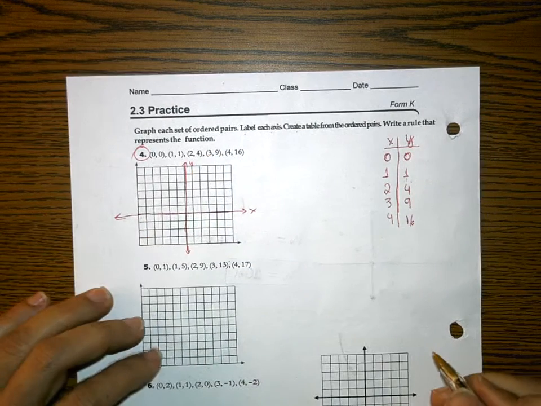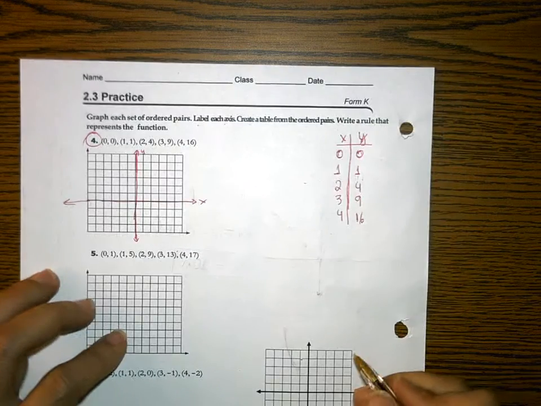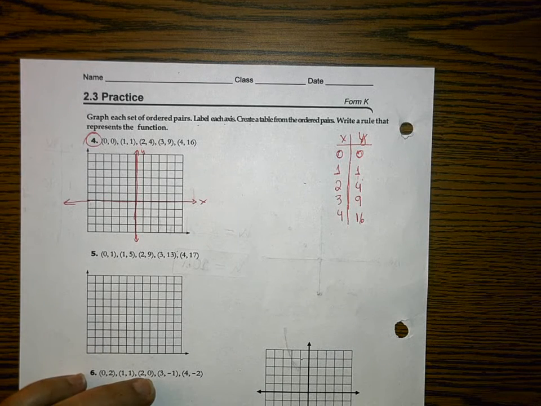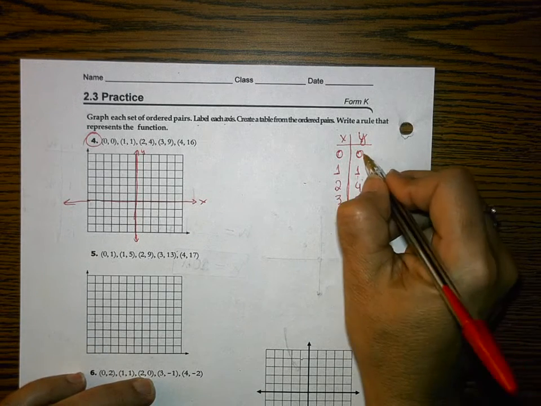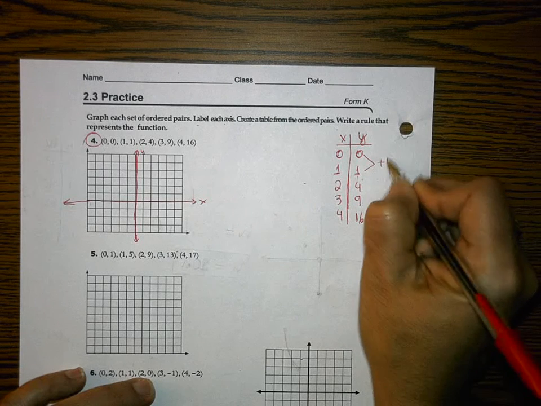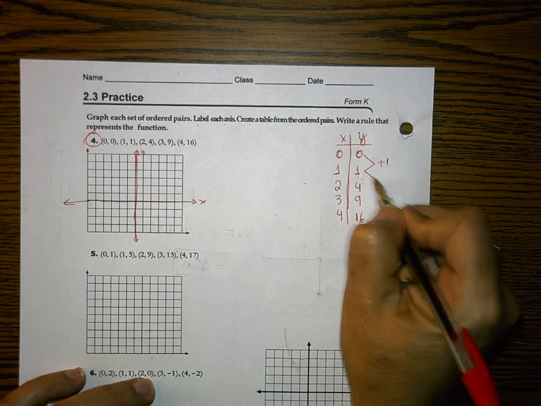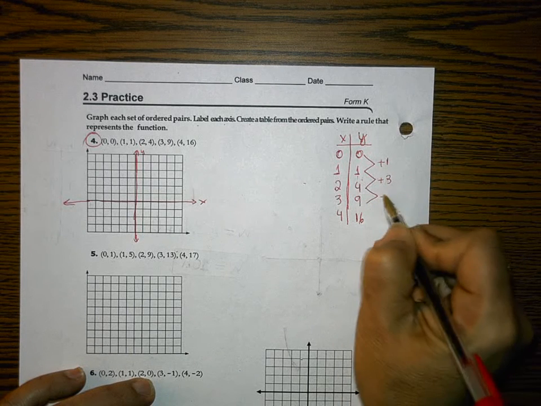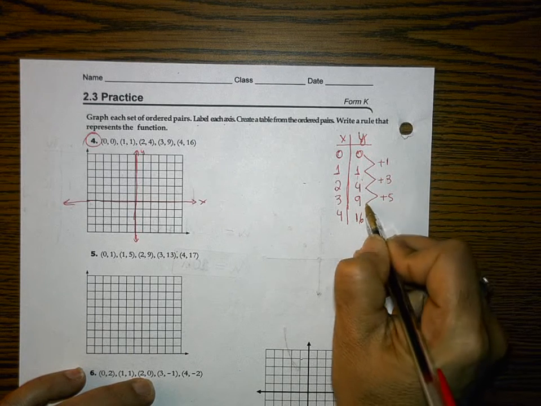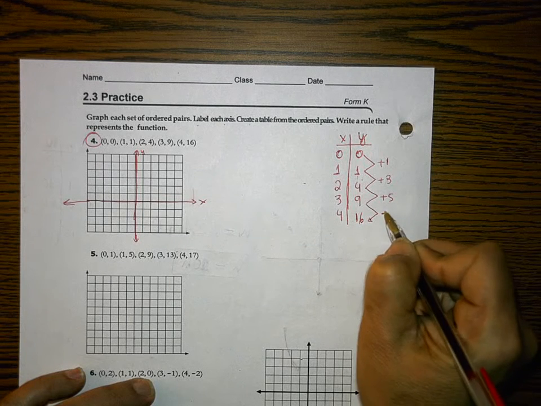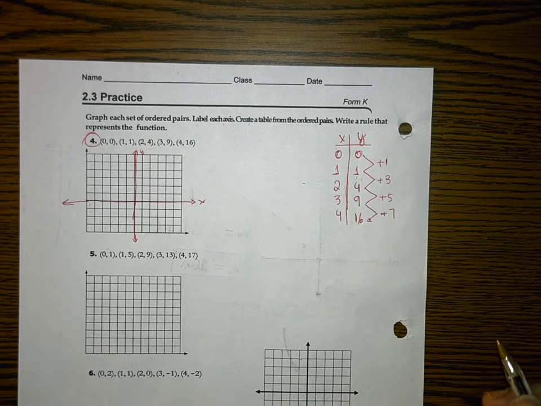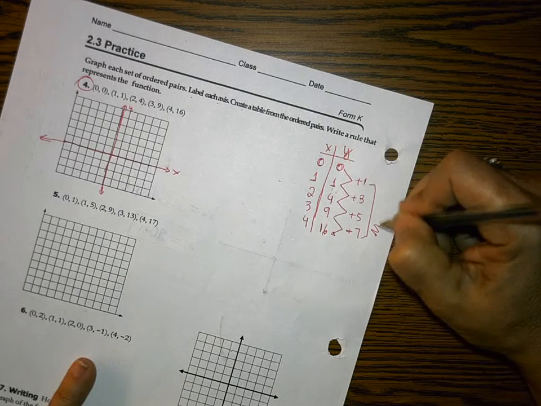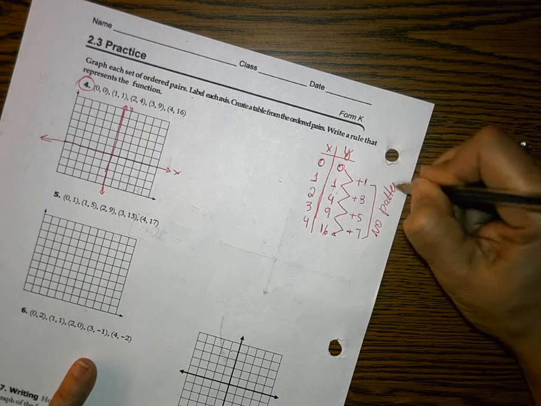If you want to know right off the bat if this is a linear function or not, let's search for a pattern. So what do I do to 0 to get a 1? I add a 1. What do I do to a 1 to get a 4? I add a 3. What do I do to a 4 to get a 9? I add a 5. What do I do to a 9 to get a 16? You would add a 7. So there we go. No pattern on the left here. No pattern. So guess what?